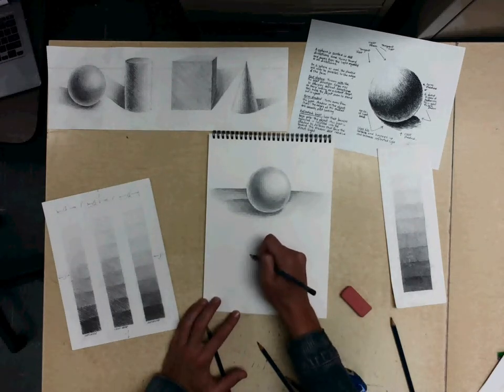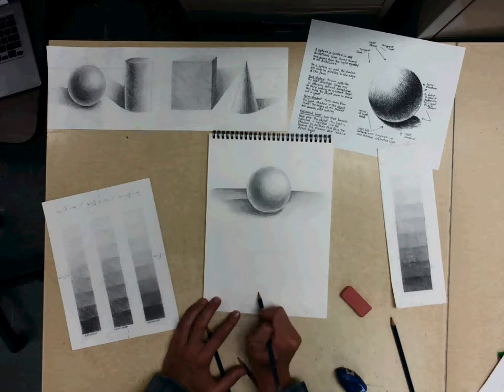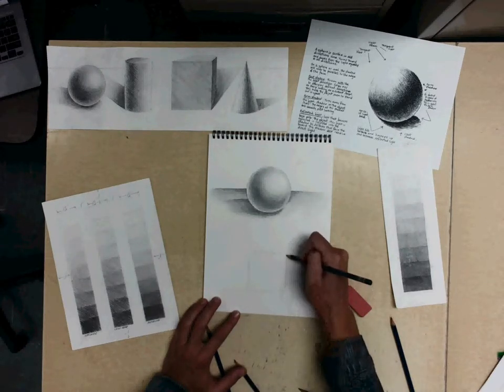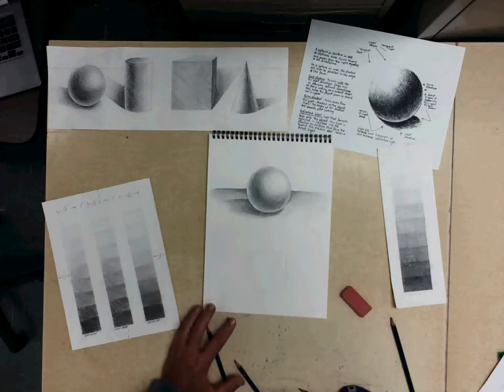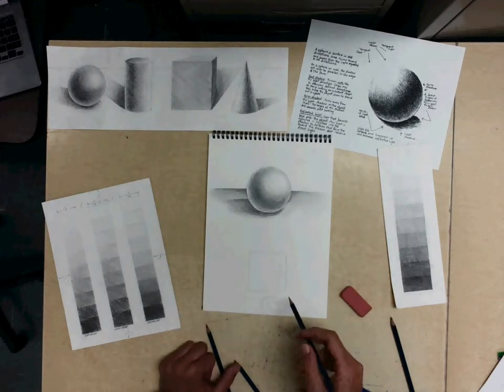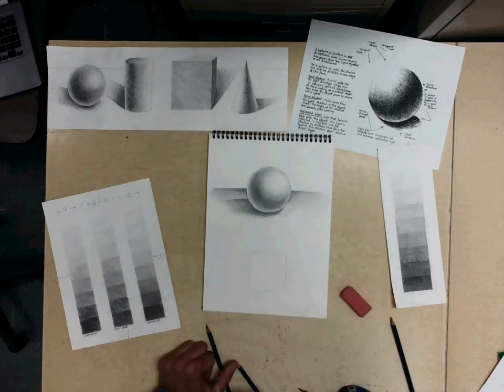But if you have a square, you have your vertical lines, horizontal lines, creating 90-degree angles. And right now I'm using my HB pencil. You're always going to want to start your drawing with an HB pencil. Now we have a square. Now we want to turn it into a three-dimensional cube. So right now it's a two-dimensional object.